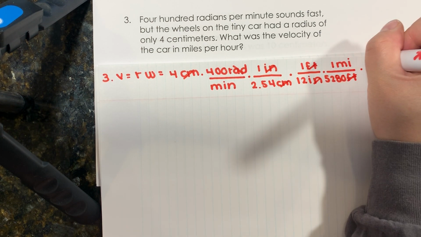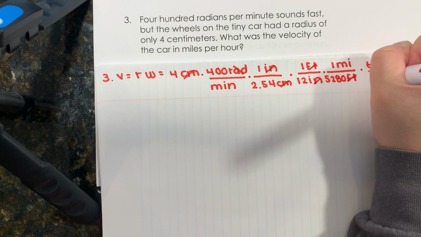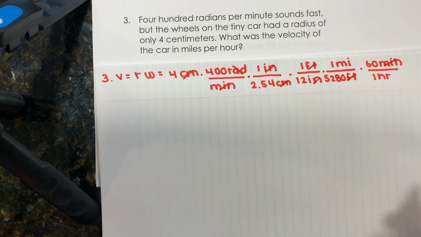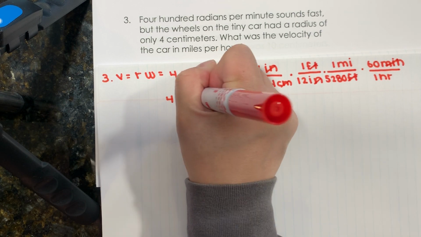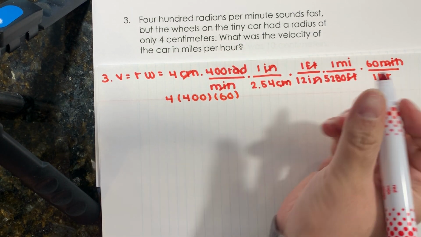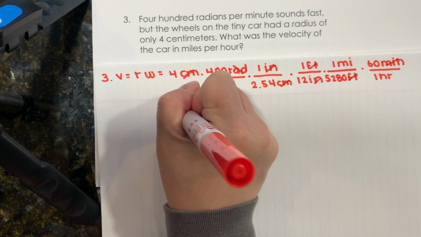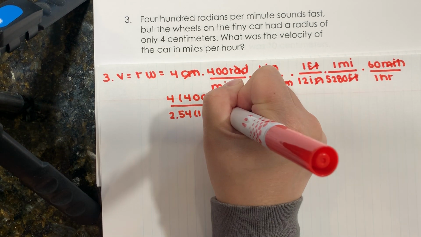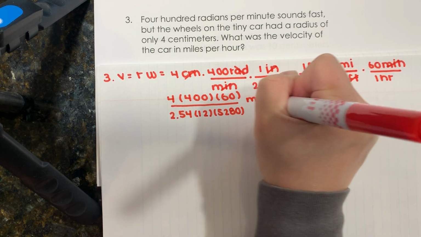And then I have to get minutes to hours. So 60 minutes in 1 hour. And the minutes would cancel. So your answer is now going to be 4 times 400 times 60 over 2.54 times 12 times 5,280. That's going to be miles per hour.